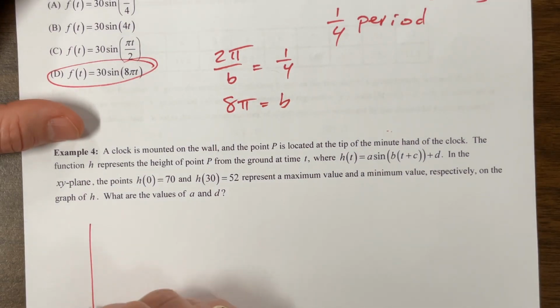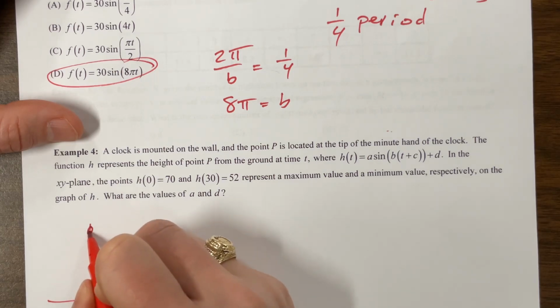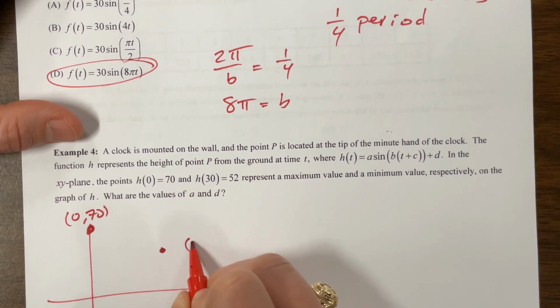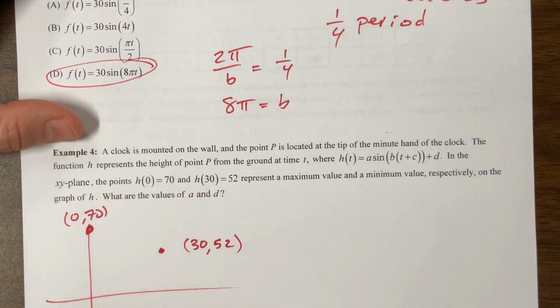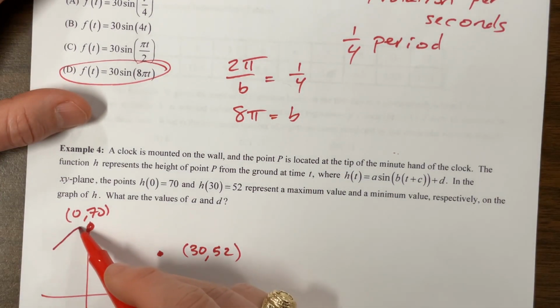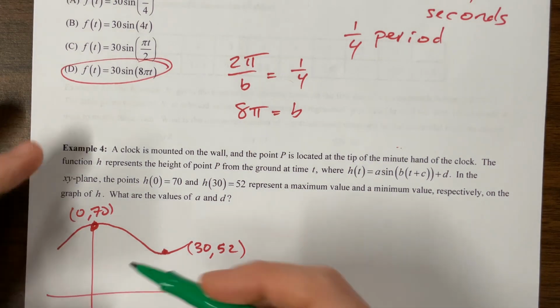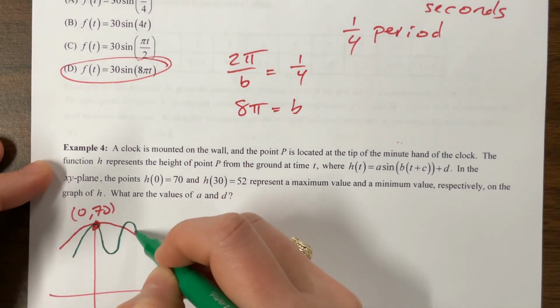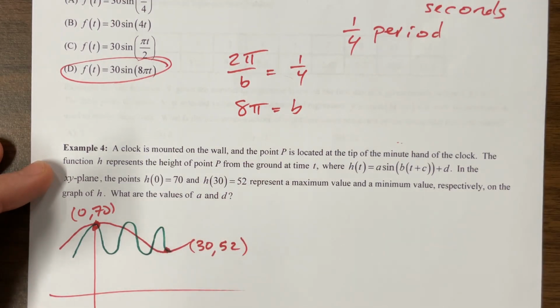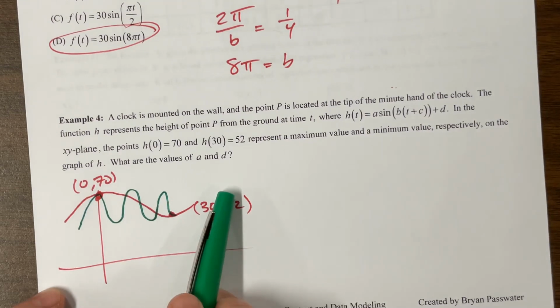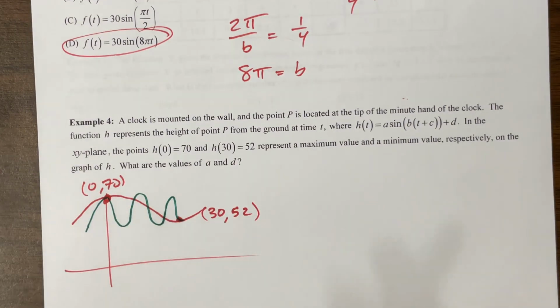What are the values of, okay. What in the heck is happening? We're at 0, 70, and then we're at 30, 52. Notice they didn't tell me if I'm going, they said that they're a max and min. They didn't tell me if it's like this, or if it's something like we go up and down and up and down and up and down. We don't know. But what we do know is that no matter what the period is, the amplitude and the midline will be the same, and that are already set, and they don't depend on the period.